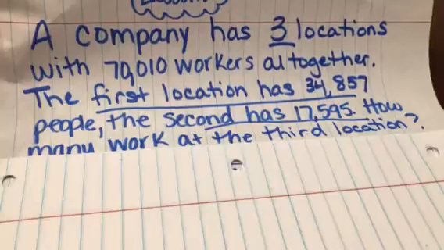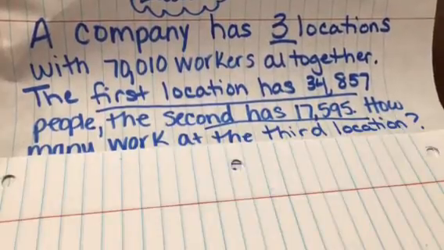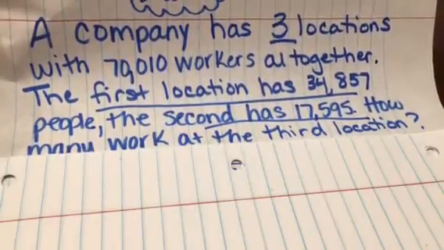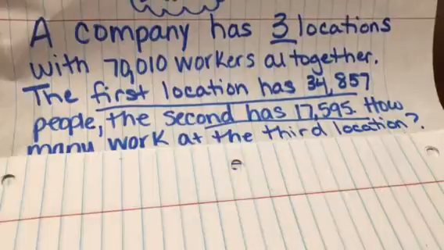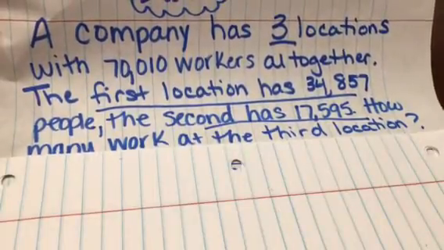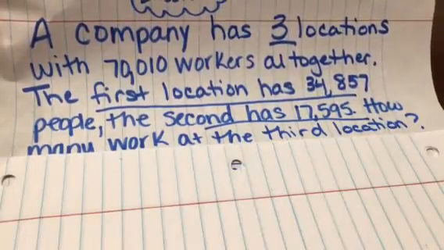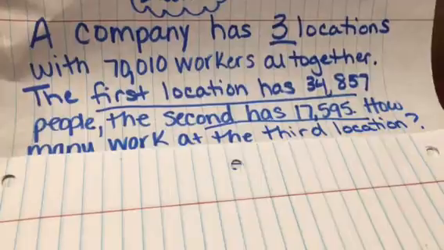It is 8/30/16. Let's go ahead and read this story problem together. A company has 3 locations with 70,010 workers altogether. The first location has 34,857 people. The second has 17,595. How many work at the third location?